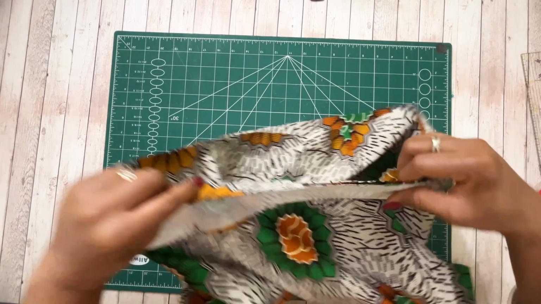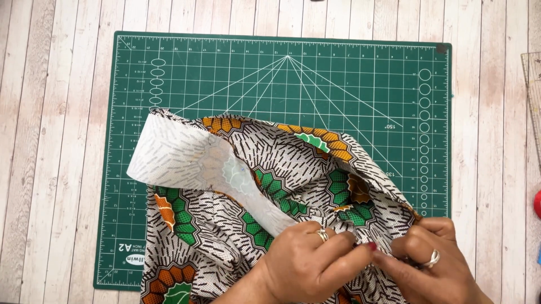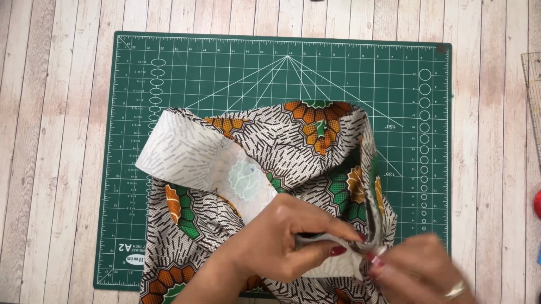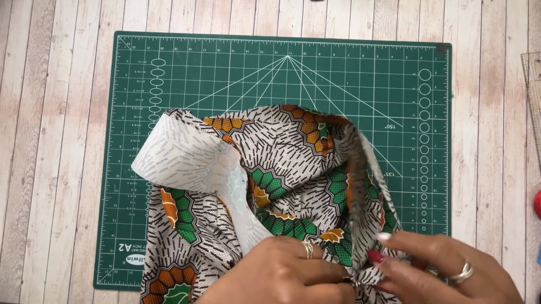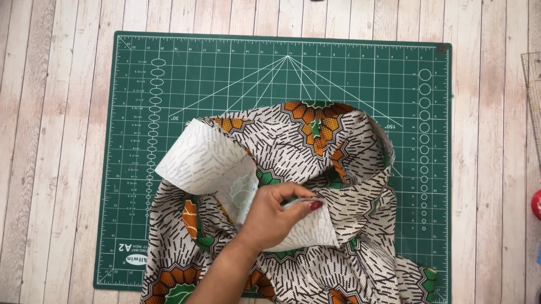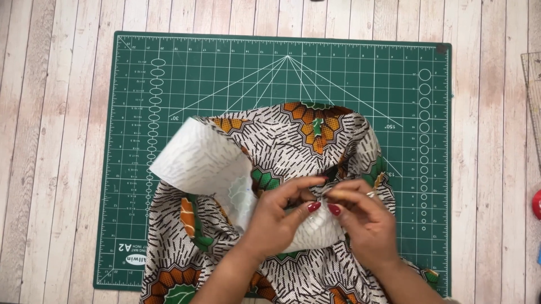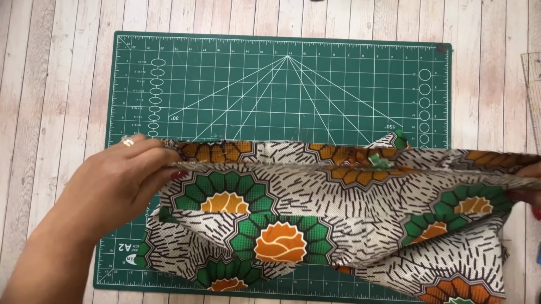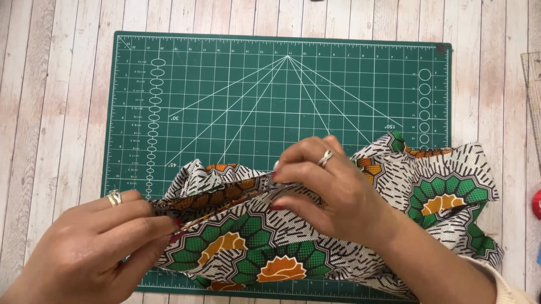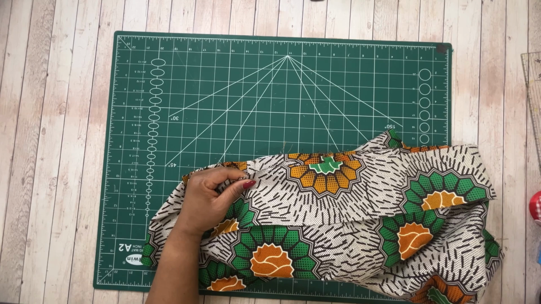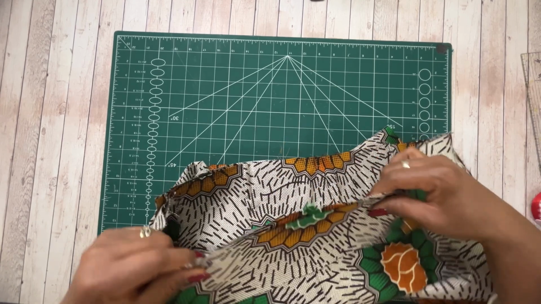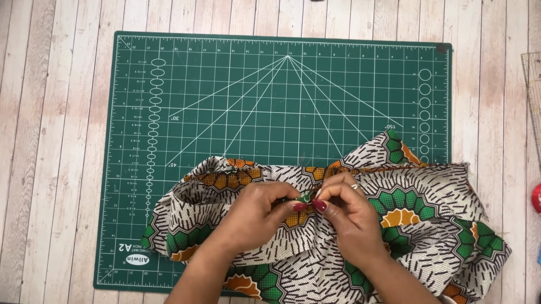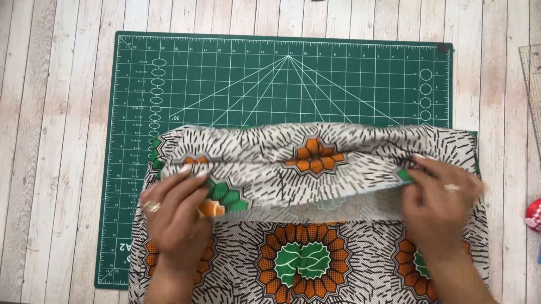I'm going to pin it around the edge. After pinning it, I'm going to stitch it.